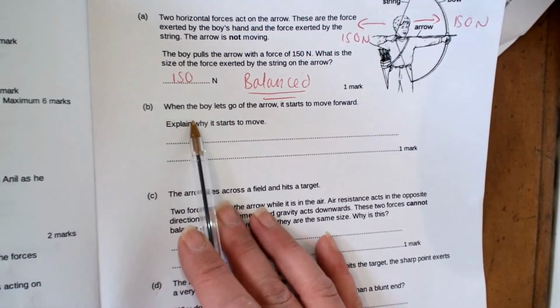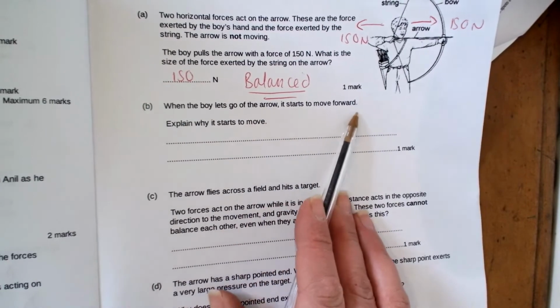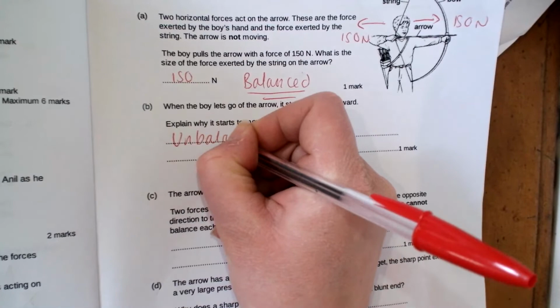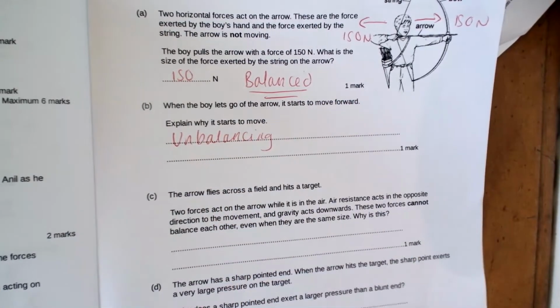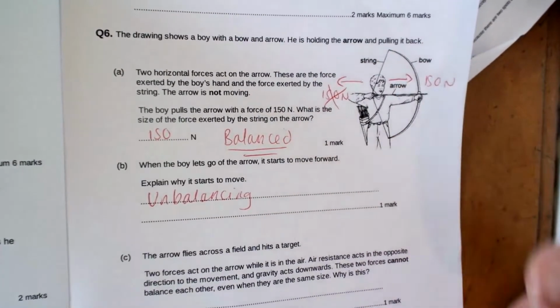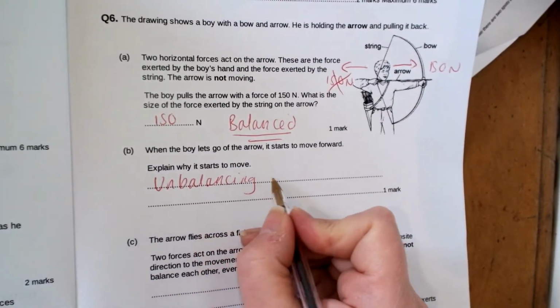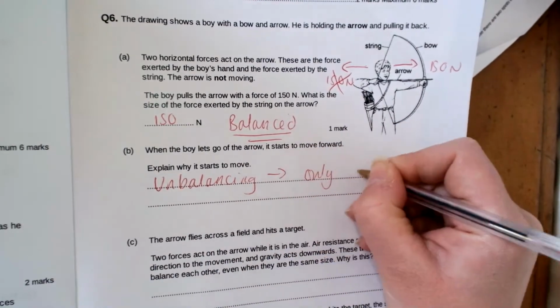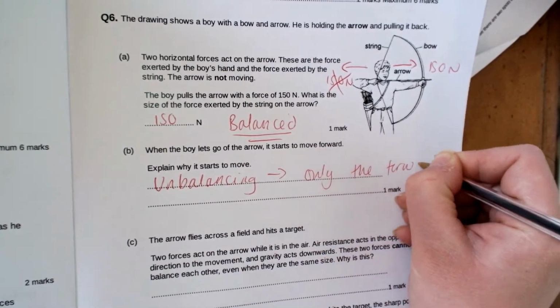Now consequently when the boy lets go of the arrow, it starts to move forward. So what you're doing is you're unbalancing the situation. You're taking this one away, leaving just that one. If we've got an unbalanced situation, then what we're going to have is only the forward force.